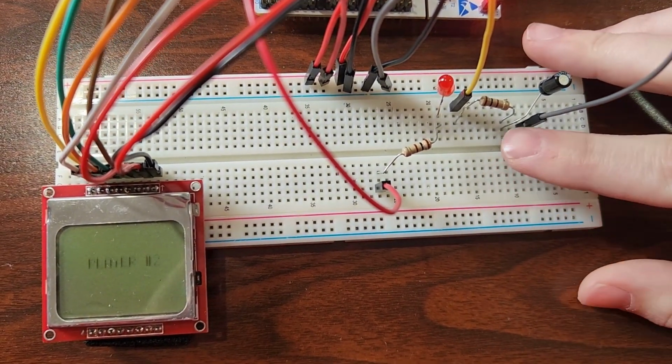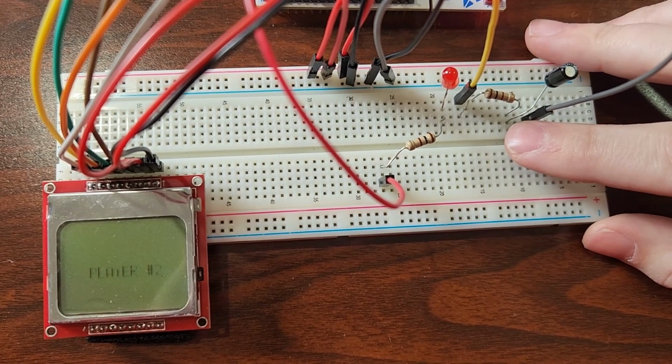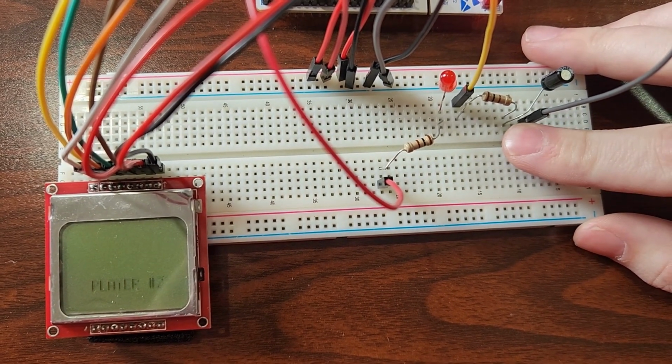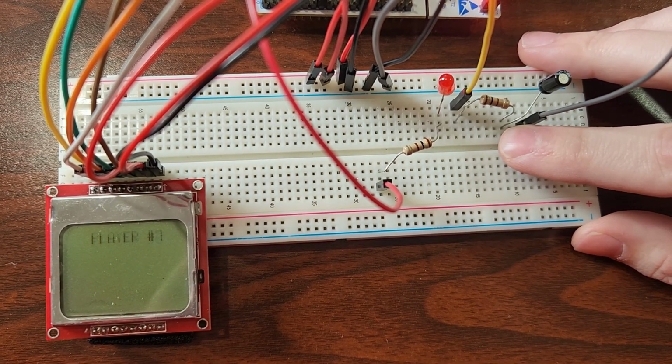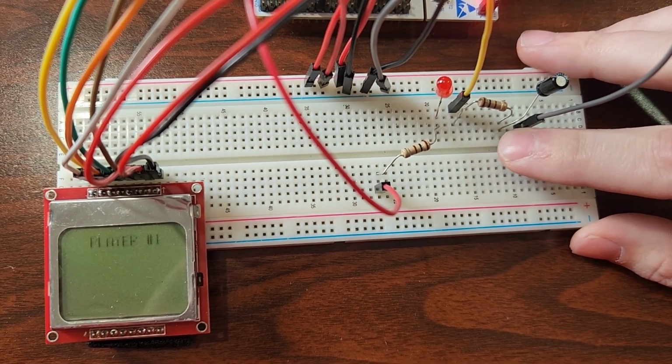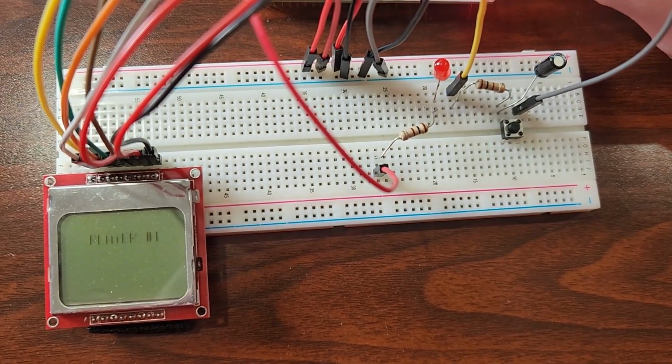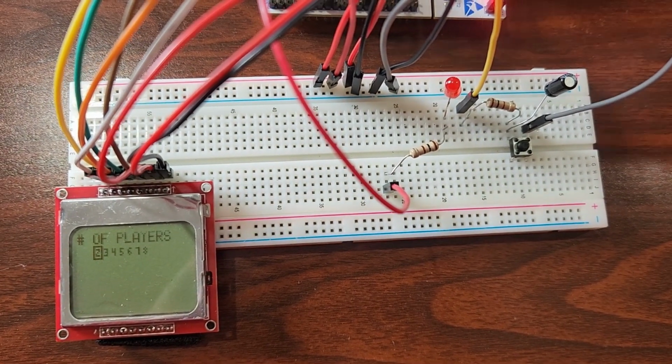And so you can now see this player 2. We can then go to the next player's turn by pressing the buttons, and we can go all the way up to 8. And then we'll wrap around, and button 1 will reset, go back to the setup mode.